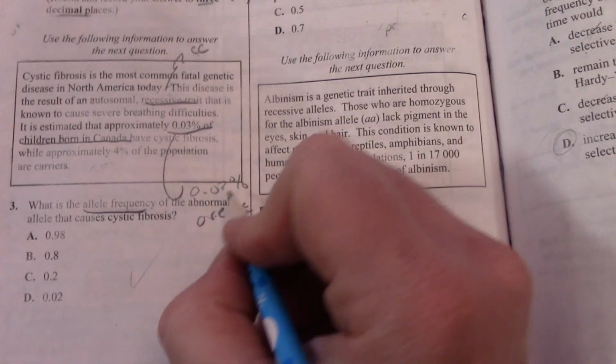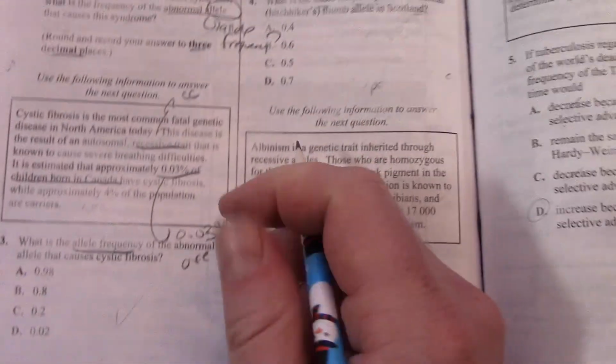And it's asking me to solve for Q again. So I'm going to solve for Q with this question. So let's erase this. So again, I was given a recessive phenotype, and I can plug that into the recessive genotype of the Hardy-Weinberg equation.